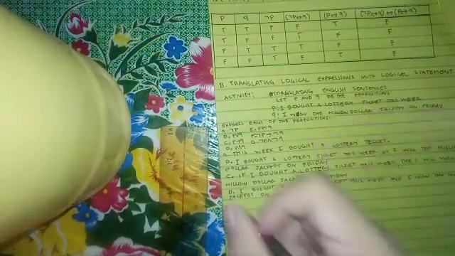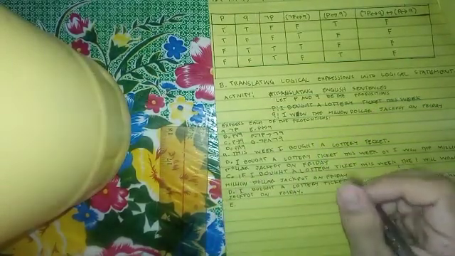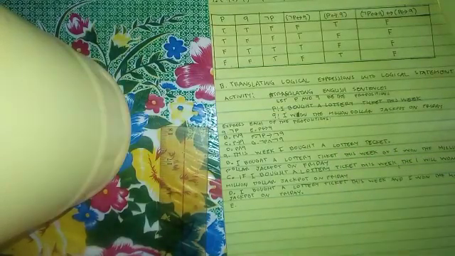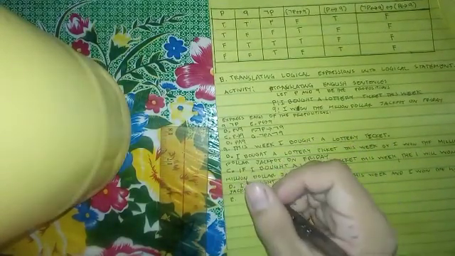Then E. Negated P conditional negated Q. And this is my answer.